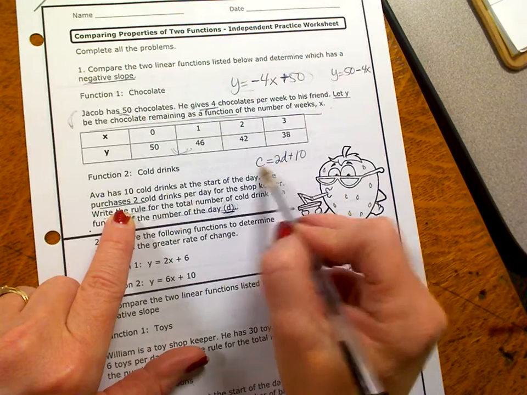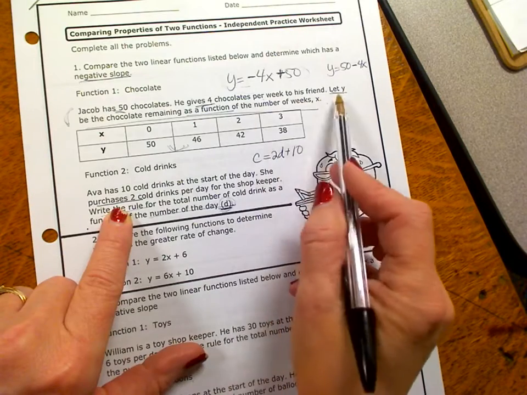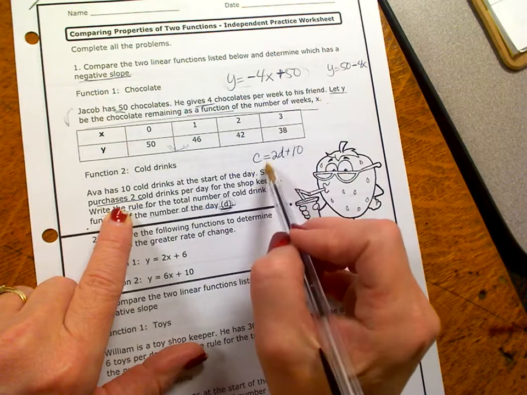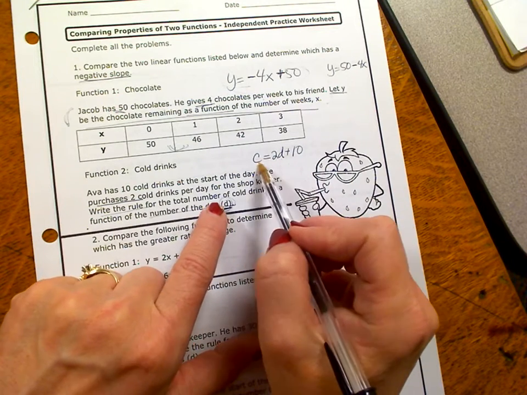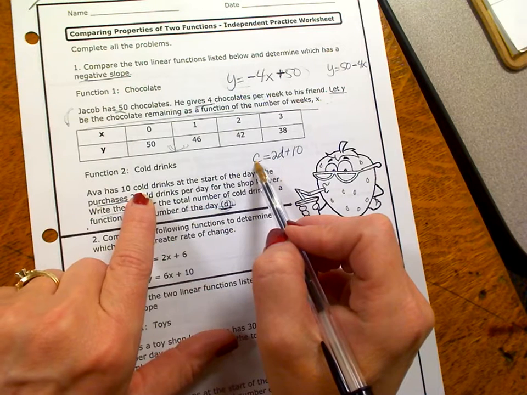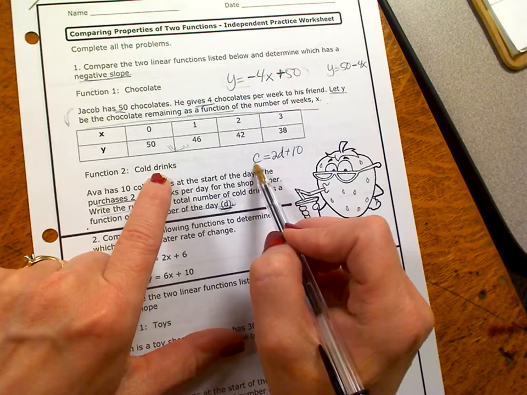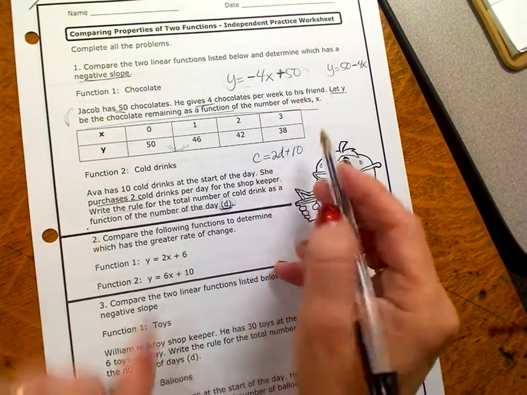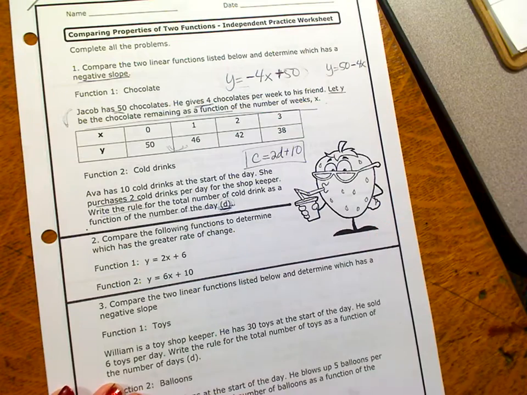This would be more common, or x and y if they don't give you that, if they tell you to use x and y. But your days is your independent variable. Your dependent, how many cold drinks you have. Now don't put D and D because that's confusing for drinks and days. Don't put the same letter. But that is your equation or your rule for this scenario.